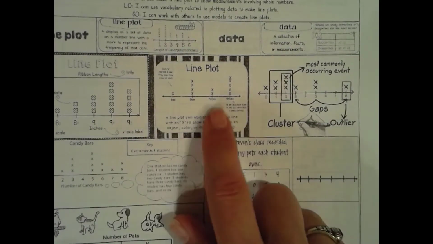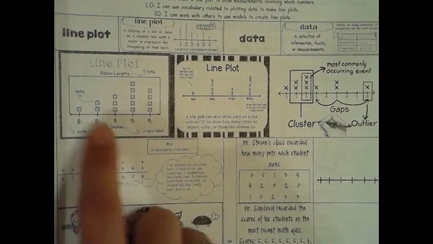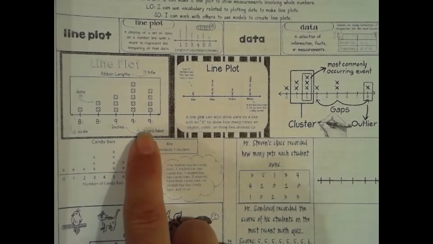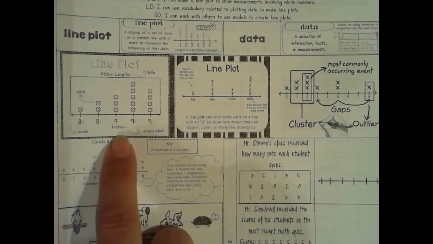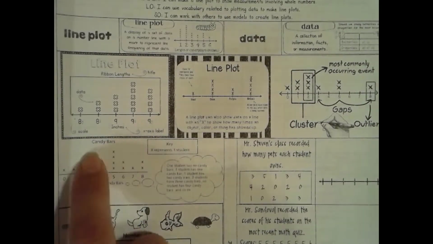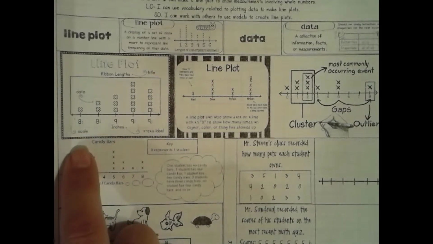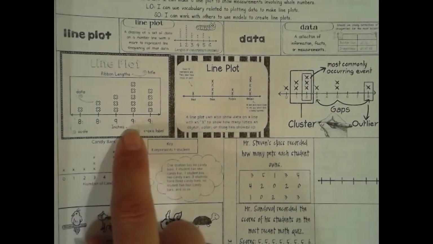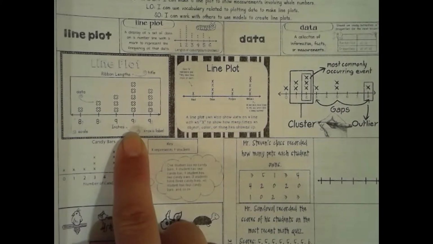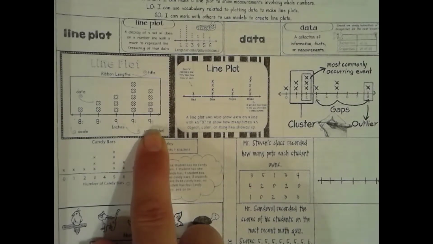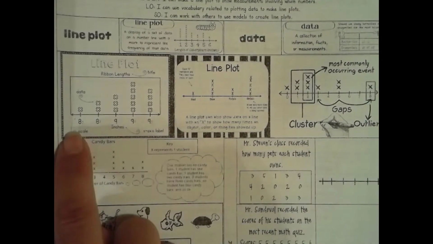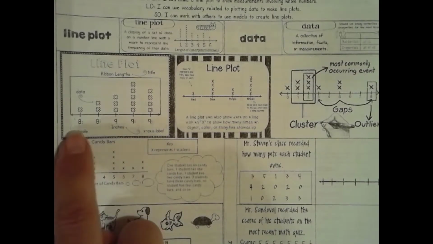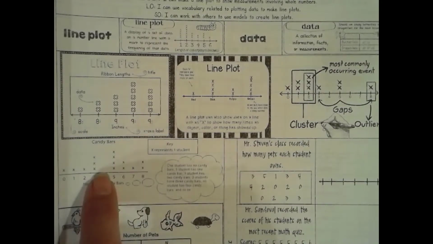Here we have some more examples of line plots. So here is what's called our scale. In this case, the scale is in inches. So we have 8, 8.5 inches, 8 3/4 inches, 9 inches, 9 1/4, 9 1/2. So these are the scale, the inches, and they always go up by the same amount. So these are going up by 1/4 of an inch each time.